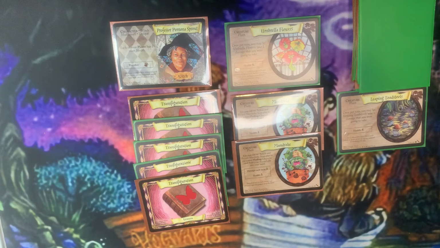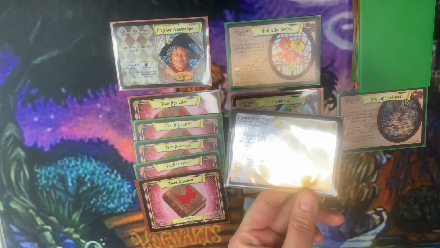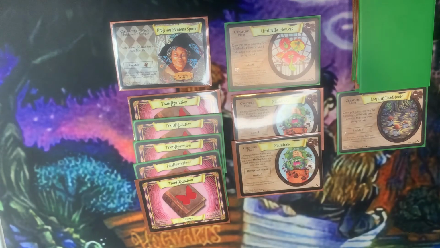And my opponent has their starting character as Snape, for example. But they want to use the Pomona Sprout that is in their deck. They will not be able to play their Pomona Sprout because I have mine in play.